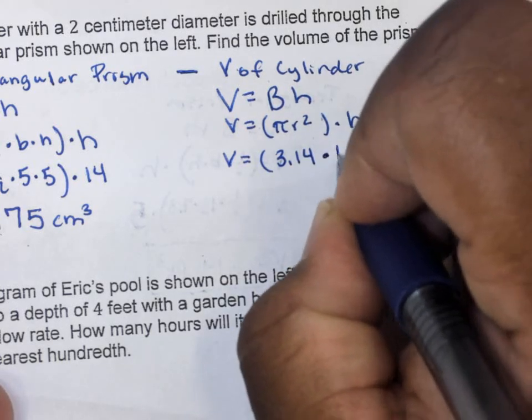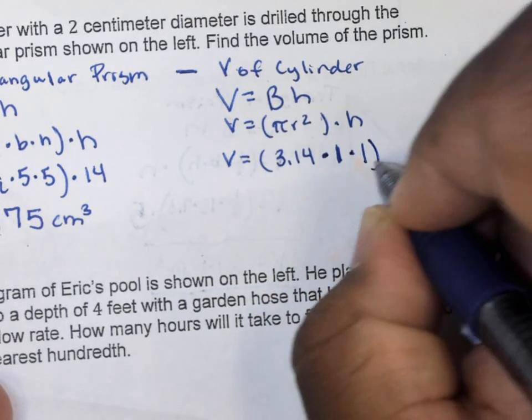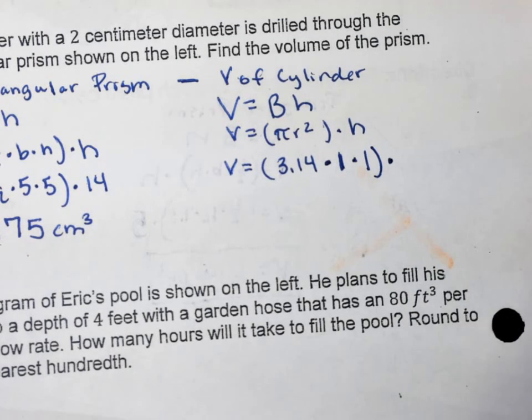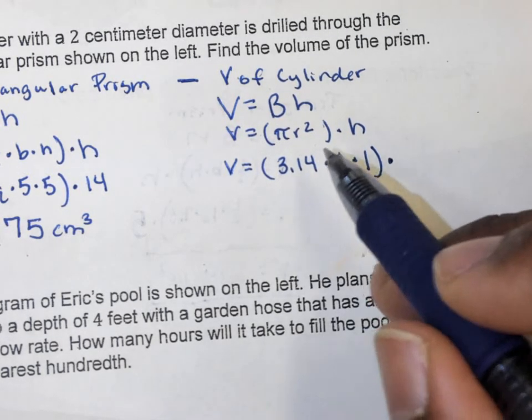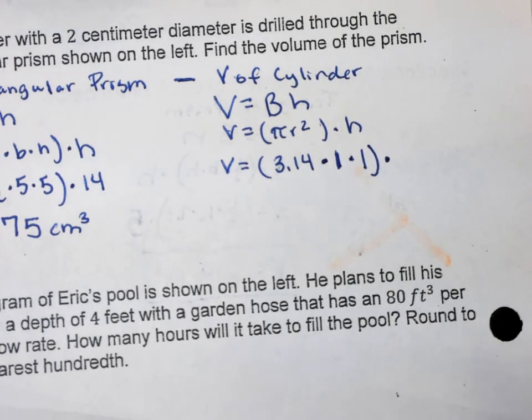Oh boy, 1. Radius squared, I mean, it would be the same, but I'm going to do everything the way I always do it. Once you multiply by 1 again, it's going to be the same thing. But why change up what we're doing?